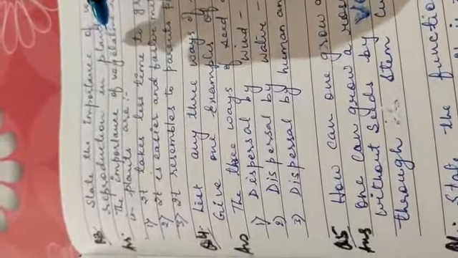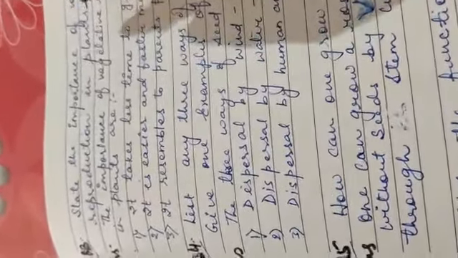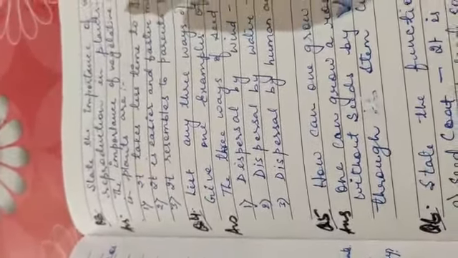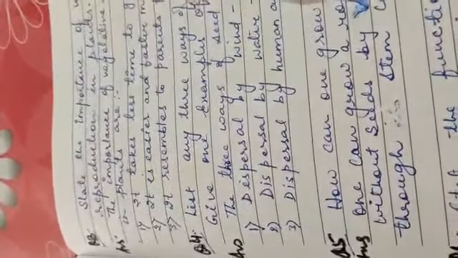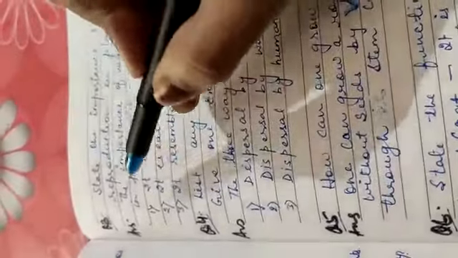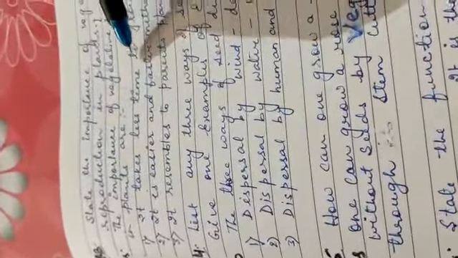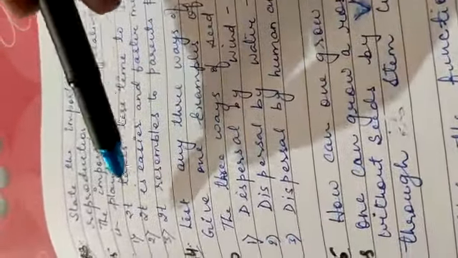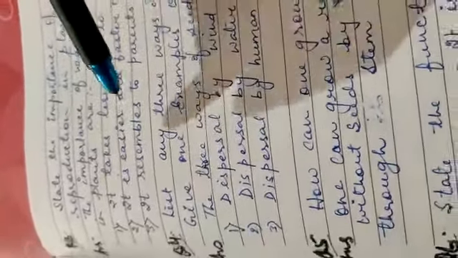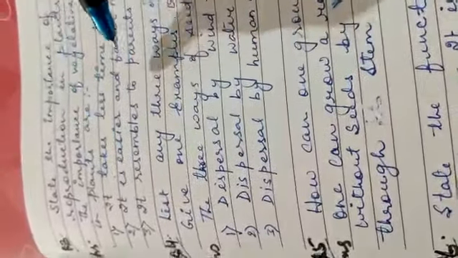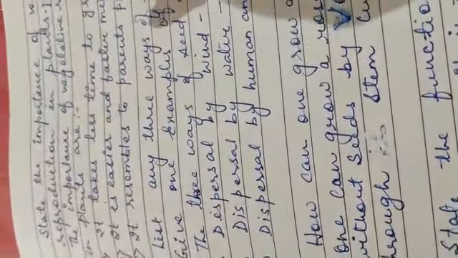First point, it takes less time to grow. Second point, it is an easier and faster method to increase the number of plants. And third, it resembles the parent plants.